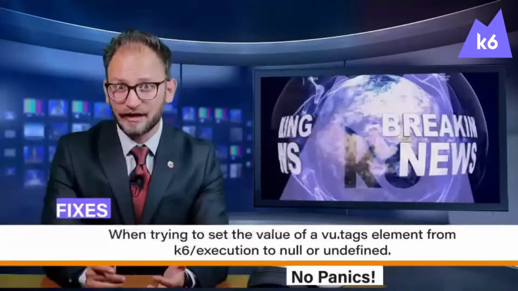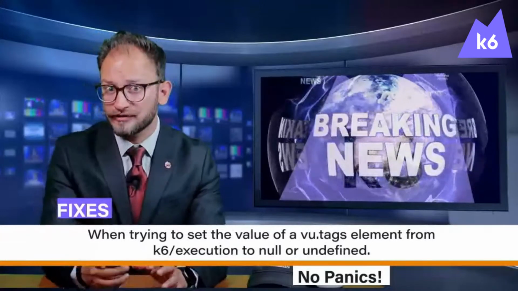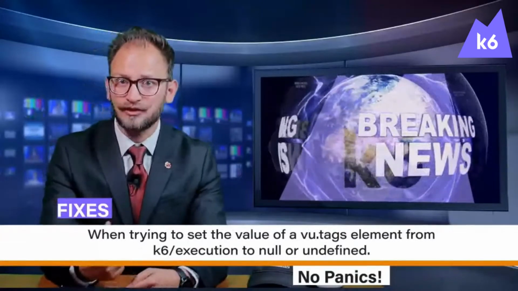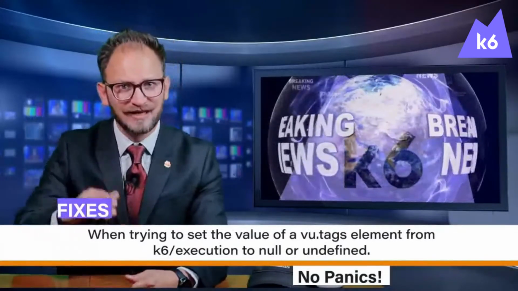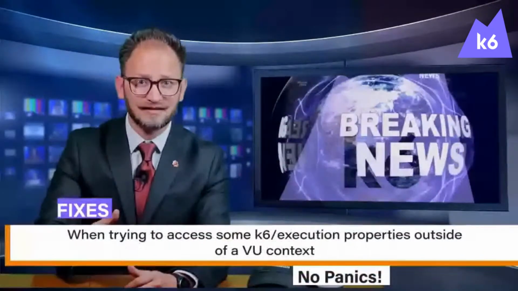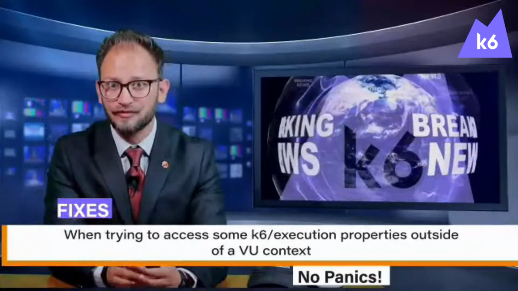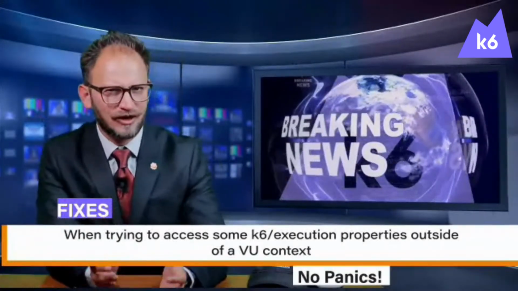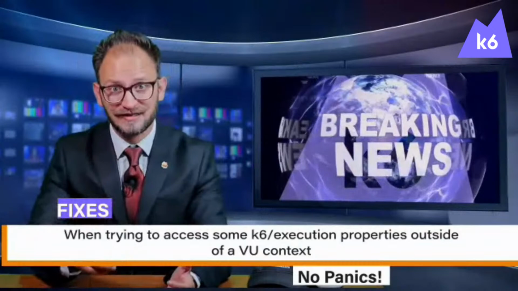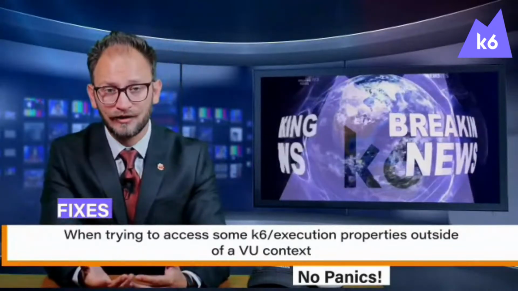One is when you try to set to null or undefined the value of a vu.tags element from k6/execution. And the other panic was when you try to access some k6/execution properties outside of a VU context, such as trying to access execution.scenario in the setup module. Wow, I told you, lots of fixes.